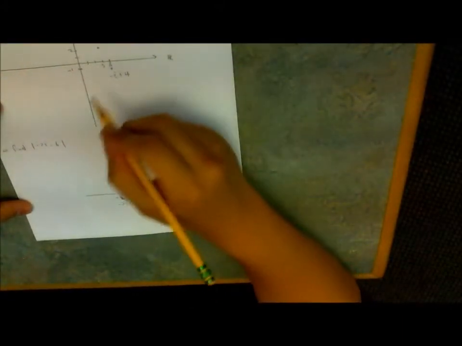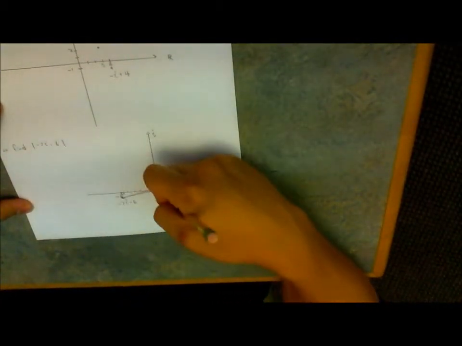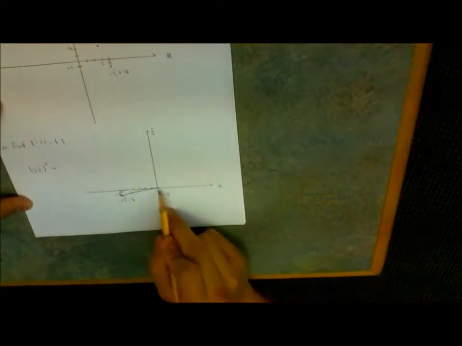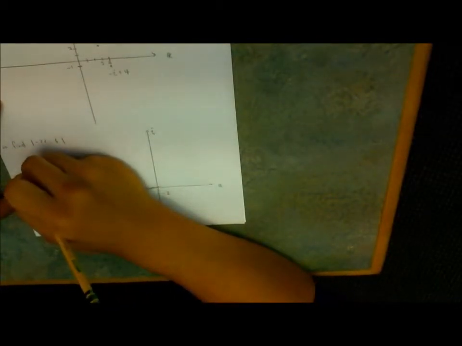This side will be 2, well, 2i, so 2i squared plus 6 squared, and square root.